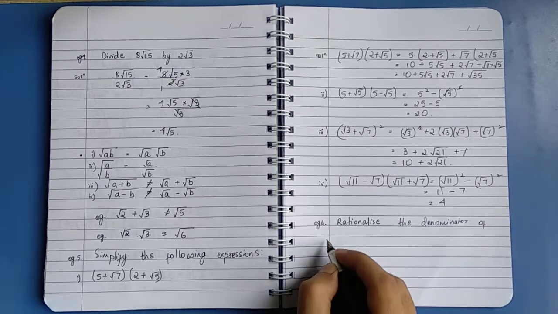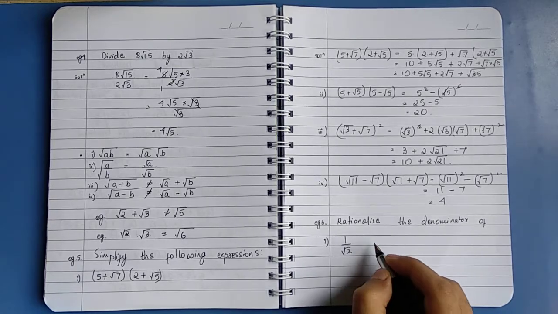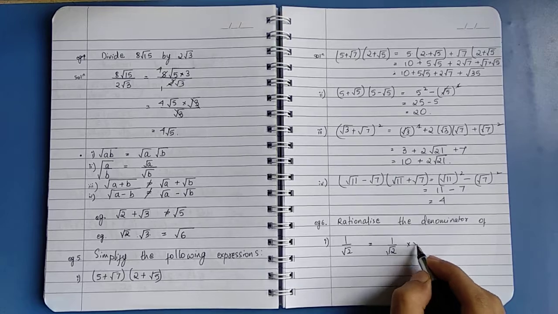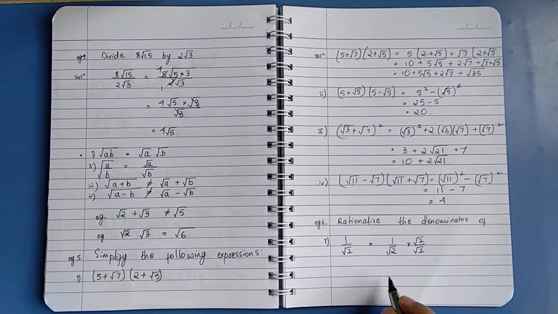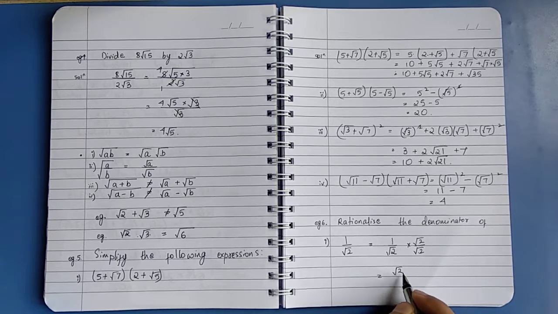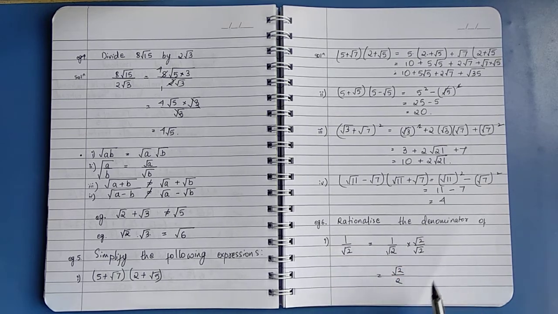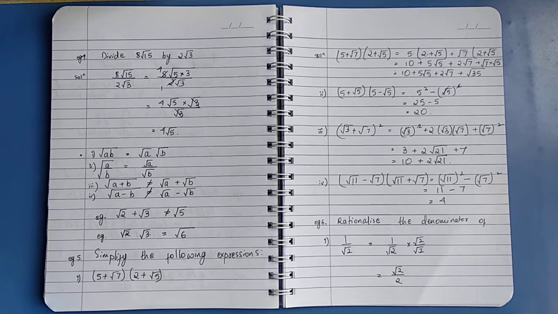Of, say, number 1 is 1 by root 2. So how do we rationalize this? If there is a root 2, we'll multiply and divide by root 2. Why are we doing so? Because root 2 into root 2 becomes 2. So the denominator has a rational number, hence we have rationalized the denominator. The irrational number is only in the numerator. The denominator is free from irrational number, hence our work is done.